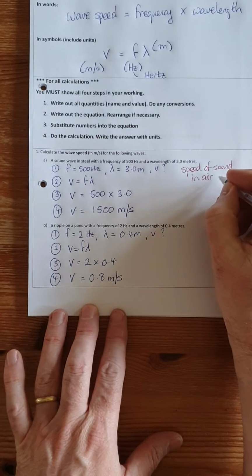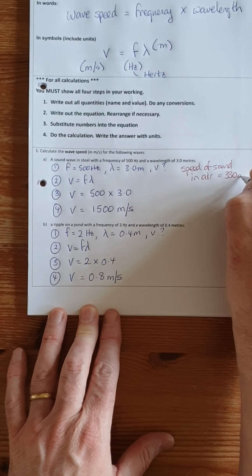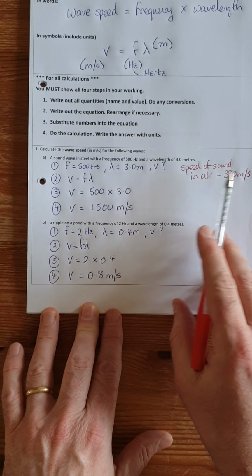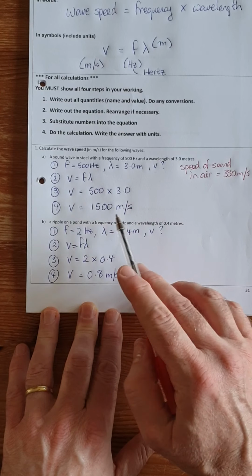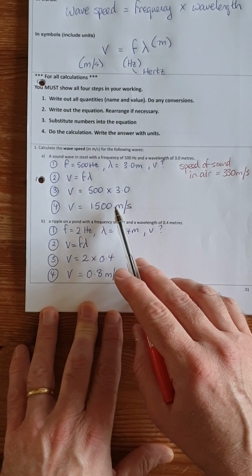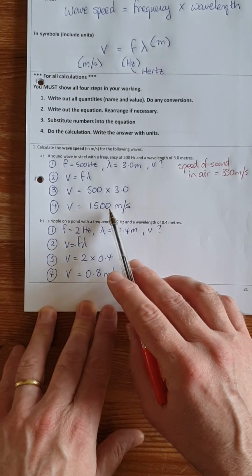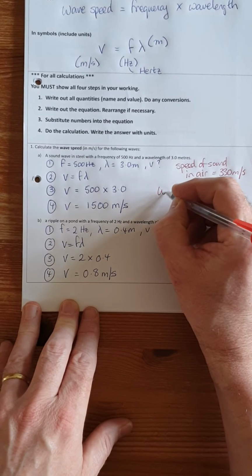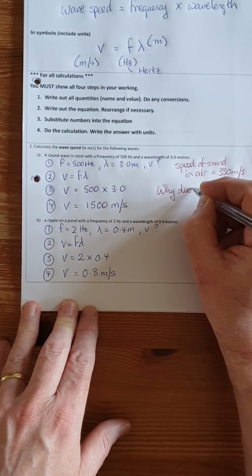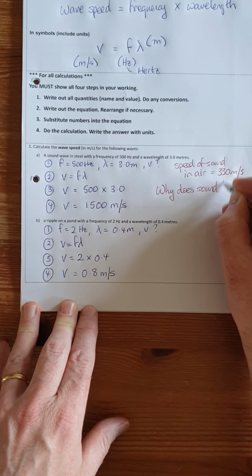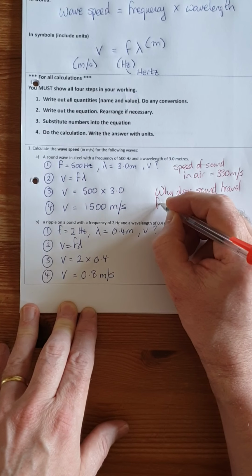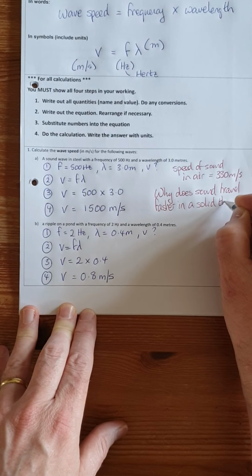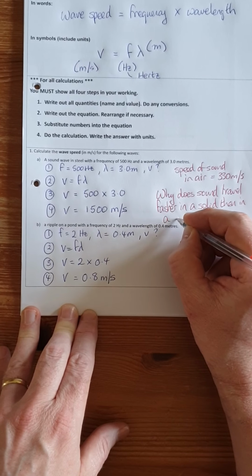330 meters per second. So our answer is very much larger than this, about 4 or 5 times larger. So we might ask the question, is this realistic? So I'm going to tell you that yes, this seems like a reasonable answer. And you can think about this question, why does sound travel faster in a solid than in gas?